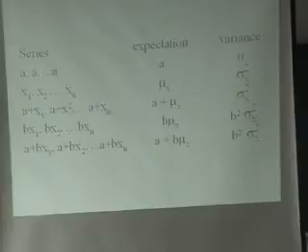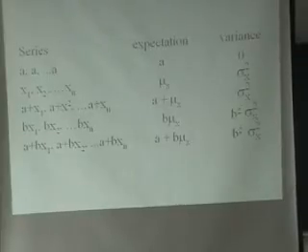And then you have A plus x1, A plus x2, etc. I got something wrong there. Okay, I have to change this again. So you got the expectation going to be A plus mu x, and the variance sigma x squared. It doesn't change because, okay, if you add for all the numbers the same number A, what does that mean? You don't add or subtract any variance there. The variance is the same.